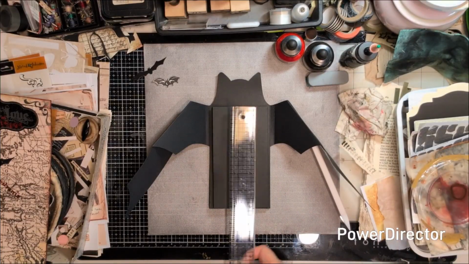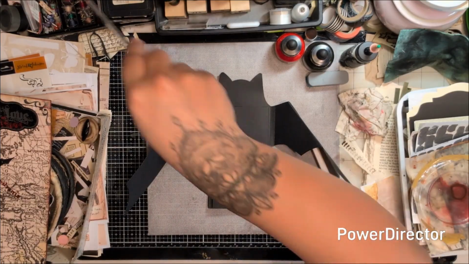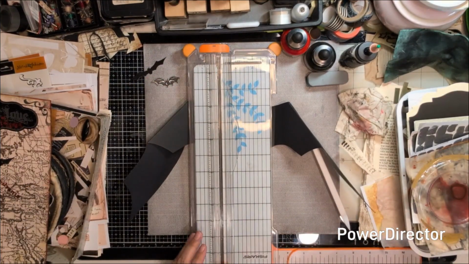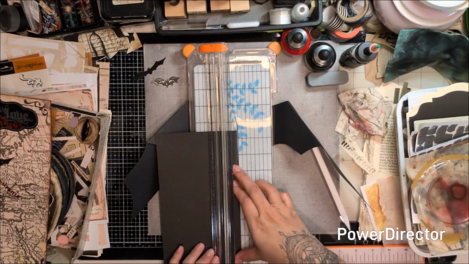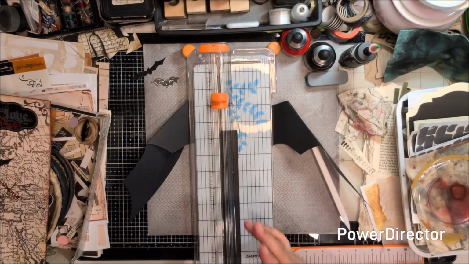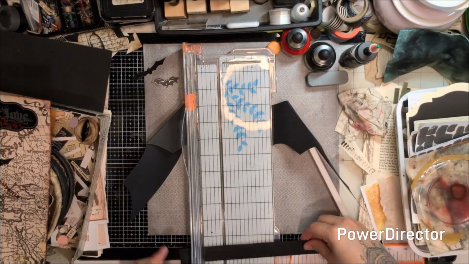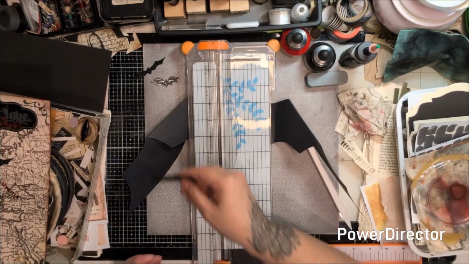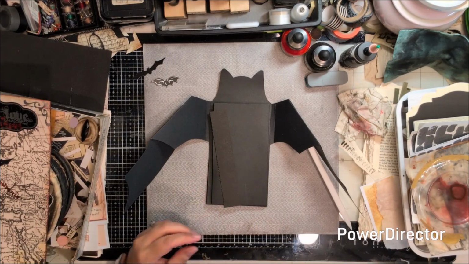I'm gonna measure it first. It's about, we'll do 6 inches. I'm gonna do like maybe an inch. Yeah, an inch wide. Put this to the side in case we need it again. And then it needs to be 6 inches. All right, and get our scoreboard out again.